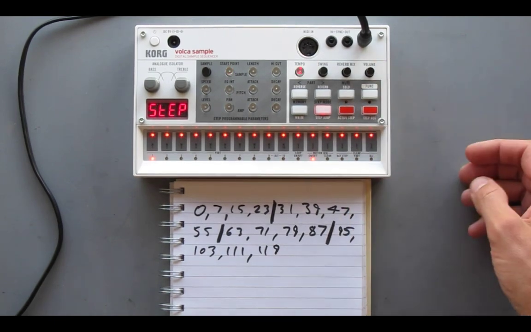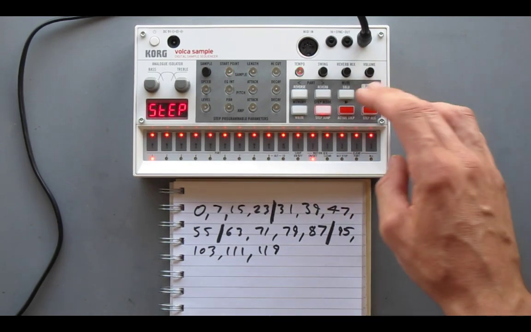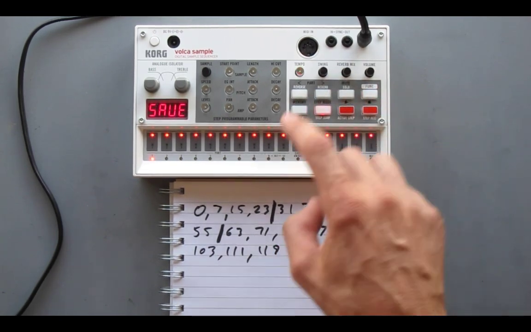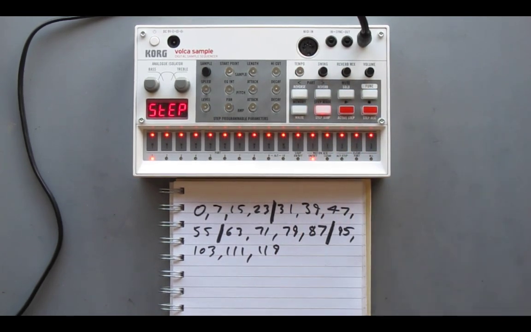There we go, so that's perfect. So it's a really good idea at this point to save. Right, so that's all the hard work done, so now the fun bit.